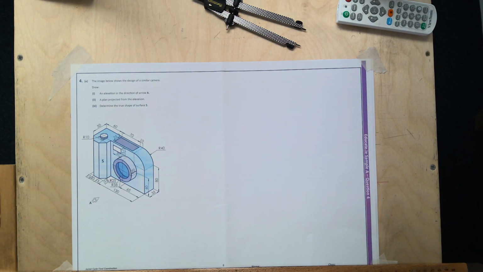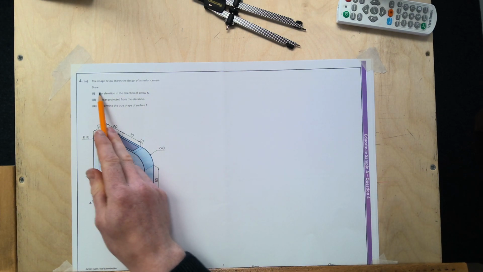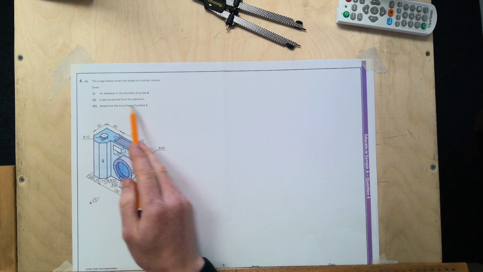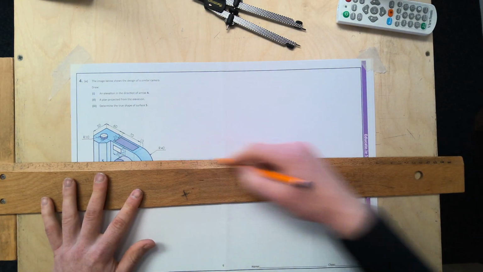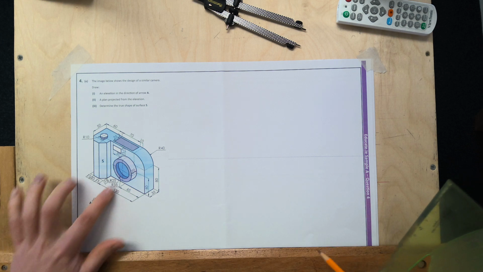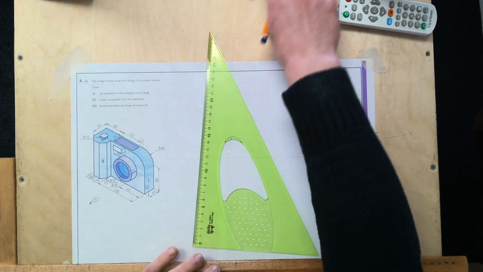Now, the image below shows details of a similar camera drawn. So draw an elevation in the direction of arrow A, project the plan from the elevation and determine the true shape of S. Okay, so I'm going to start there and I'm going to draw in my XY line roughly in the middle of the page, like so. Okay, so they want an elevation in the direction of arrow A. We've done loads of questions like these.